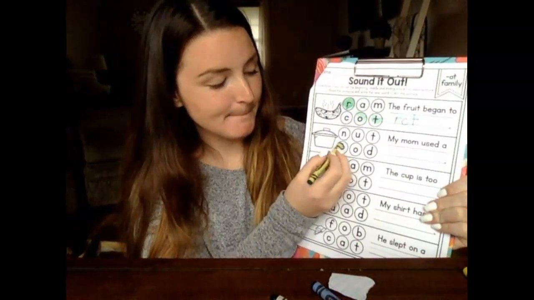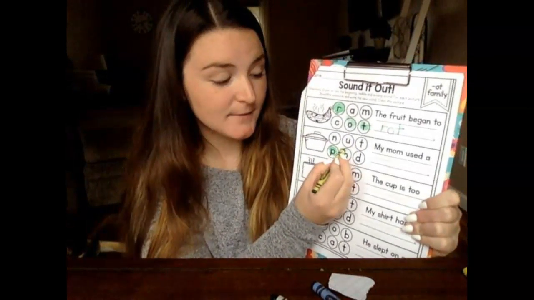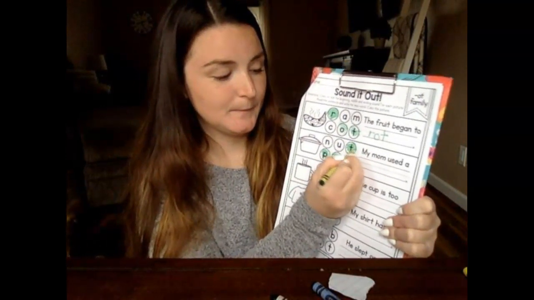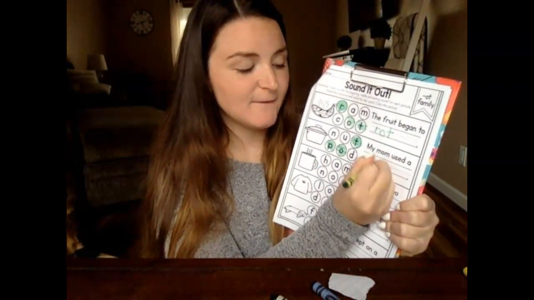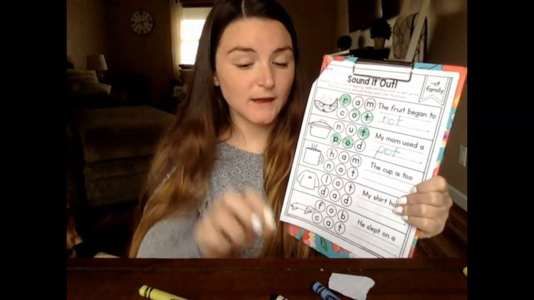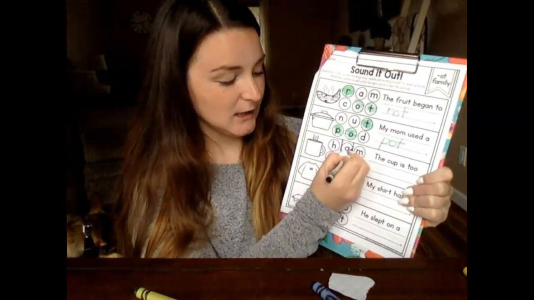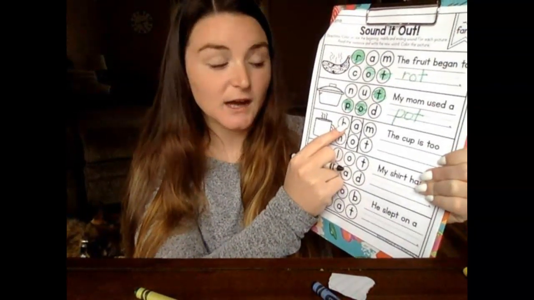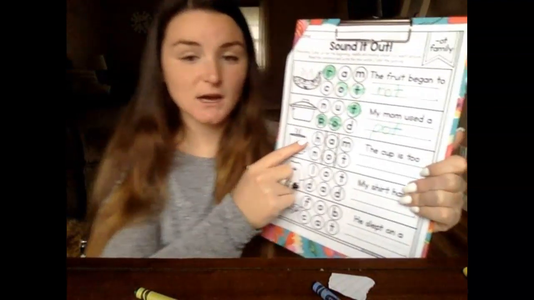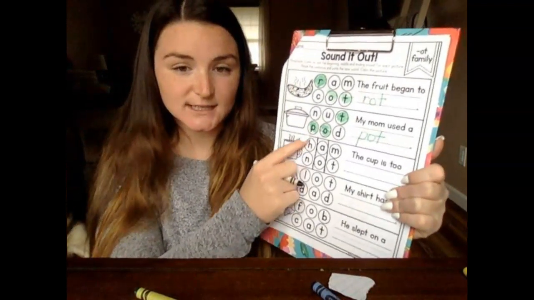Pot. T. My mom used a pot. And if it helps, while we work on the individual sounds, you can draw a line between each column so we know I have to only choose between one of these two. So if the cup is too hot, I know because of this line I can look at H or N. Which one does hot start with?